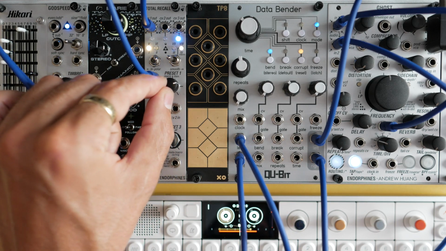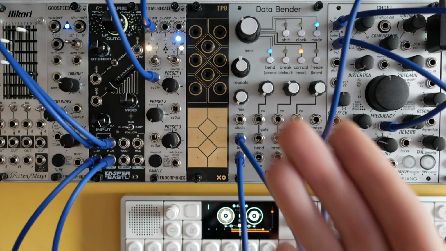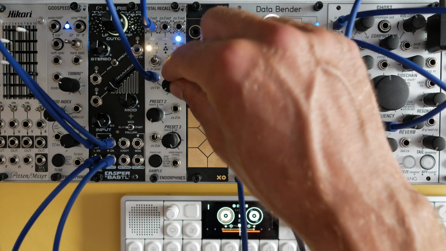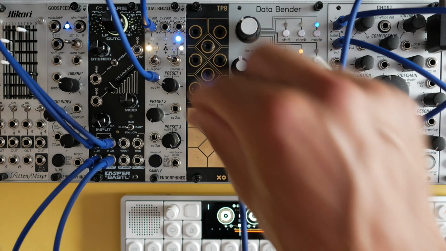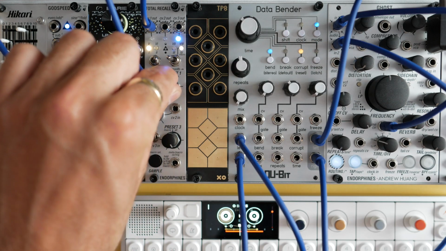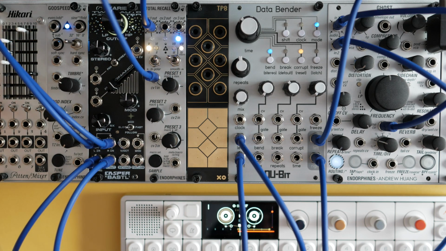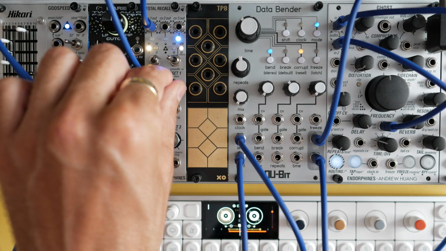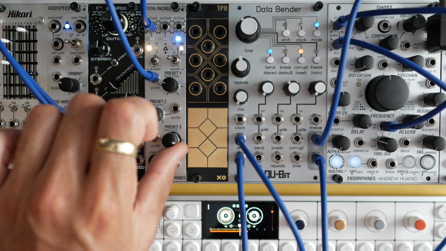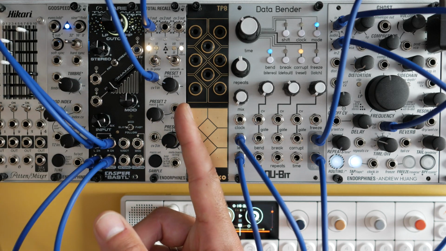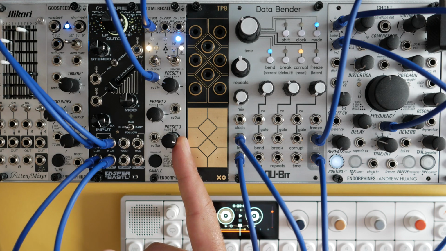So I can turn the maximum value down, and now there's no LFO happening. Let's set the maximum value somewhere here. Maybe here. And then the minimum value I'm going to set to 0. So I can go from this to this.